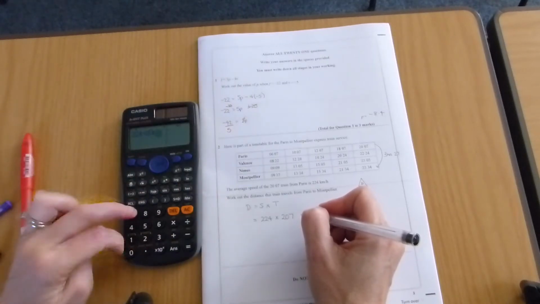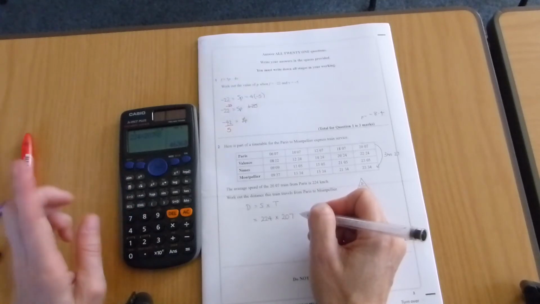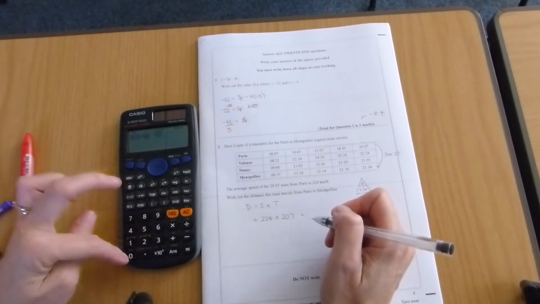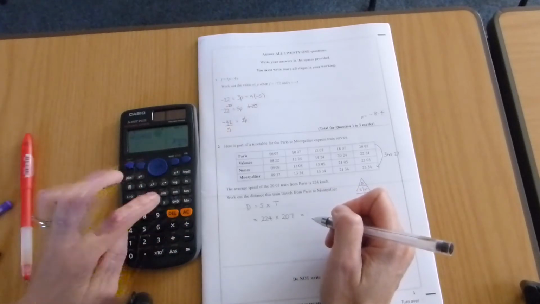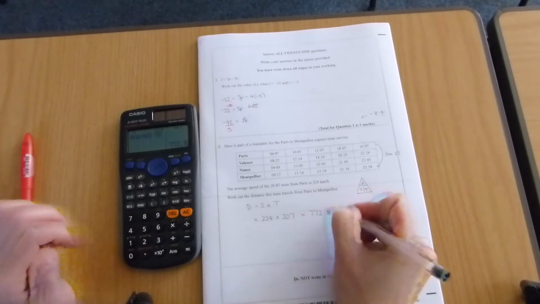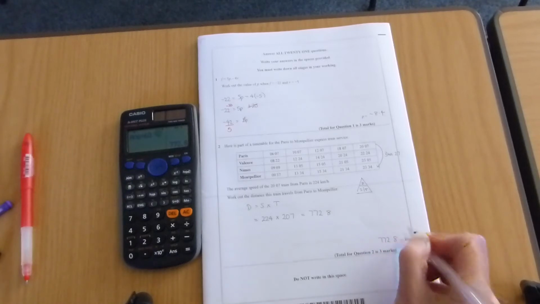224 times 207. It's quite a large number, but because we were dealing with minutes and not hours, we need to divide by 60, which will bring it down to a sensible number for the length of France. 772.8 kilometres.